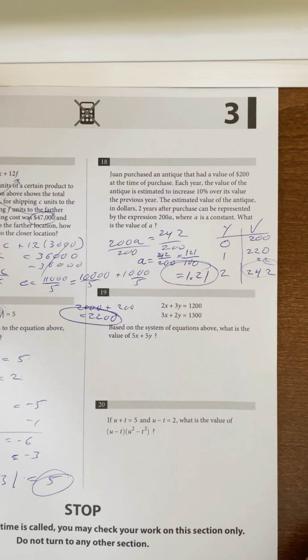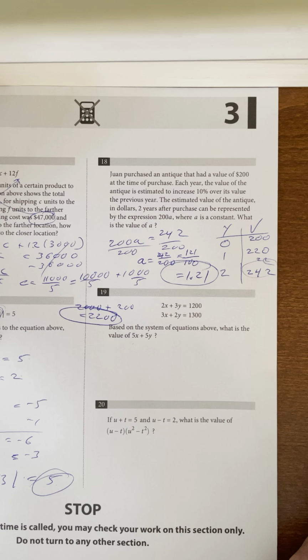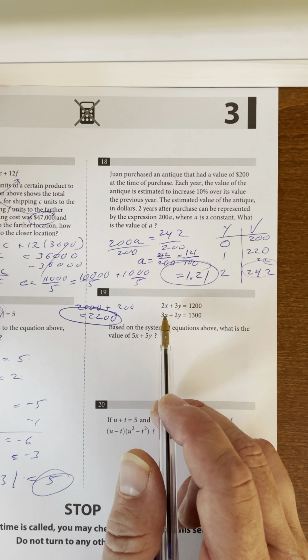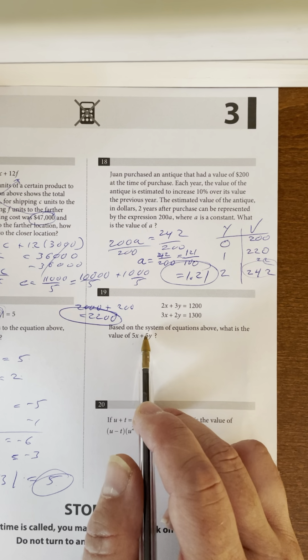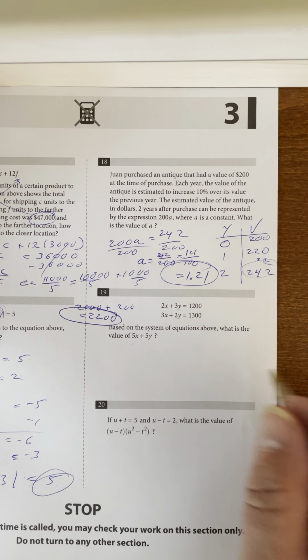They're giving you a system of equations, 2 equations and 2 unknowns, and asking you to find 5x plus 5y. Now, your first thought might be, okay, I can do substitution or elimination, find x, find y, and then plug those in here and get the answer. That's going to be a lot of work.